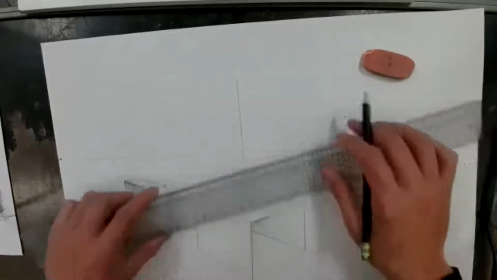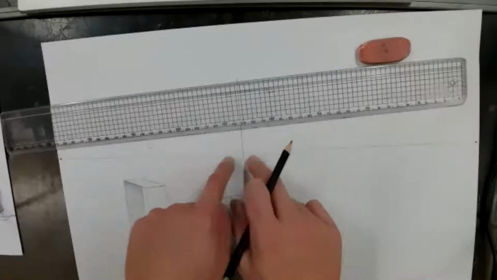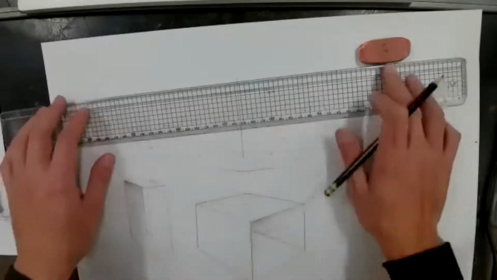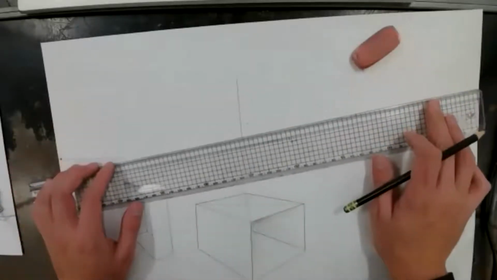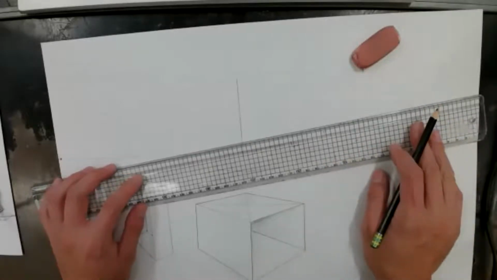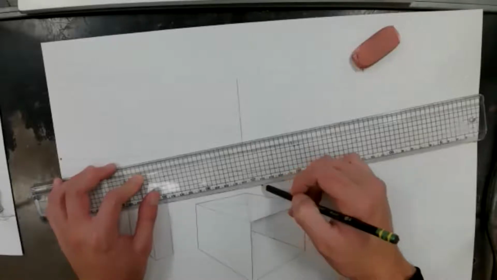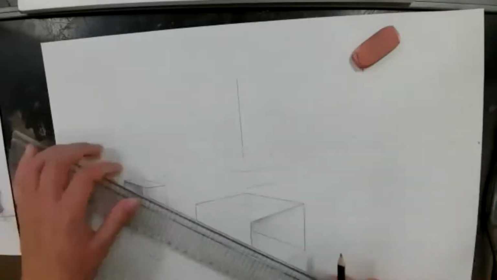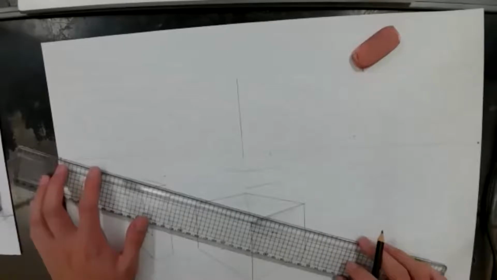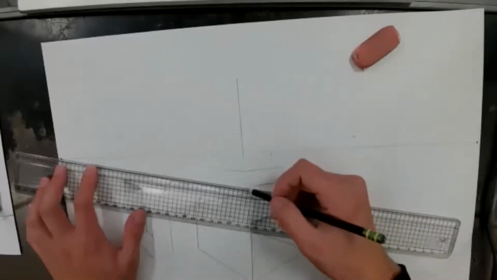Okay. It's very close. When you put a shape too close to the horizon, it makes it flat. So be careful on not putting the shape too close to the horizon, as I did. So I'm going to do that shape more lower than the horizon because it's too close to the horizon and it makes it look flat.